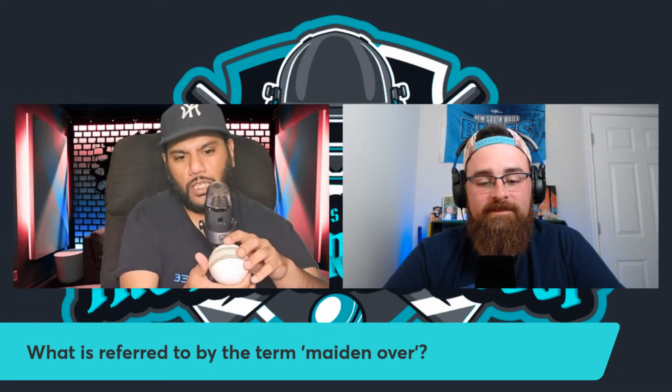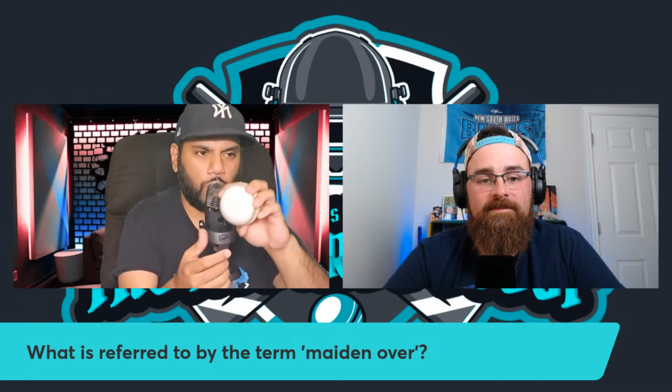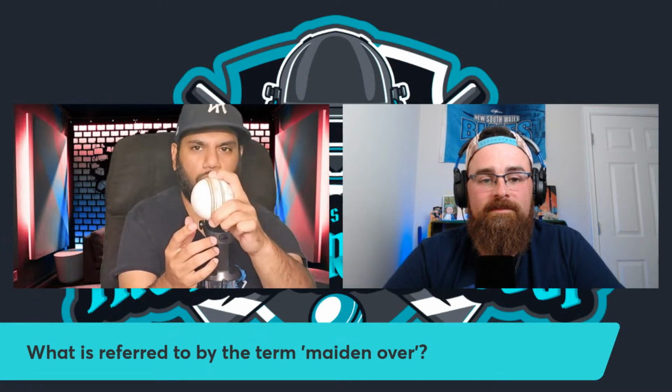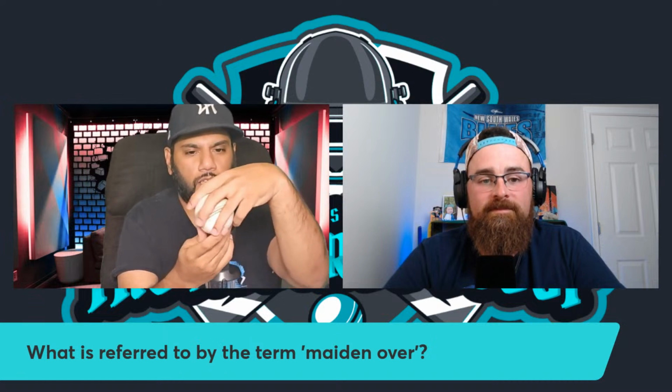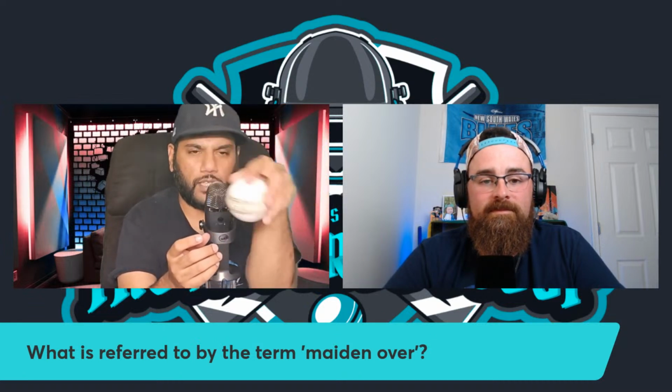Leg spinners are essentially wrist spinners. Off spinners are finger spinners, so they have to put revs on the ball with their fingers, right? That's the off spinner. But a leg spinner essentially holds the ball in their wrist, and it's all wrist work.